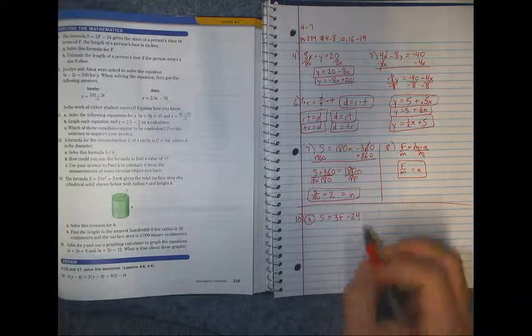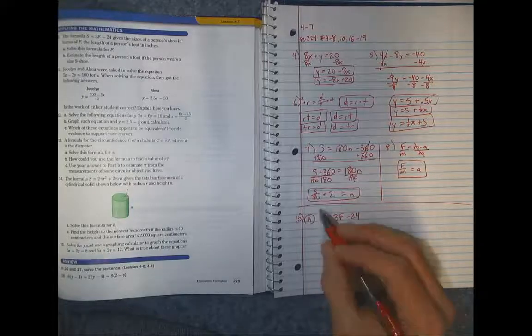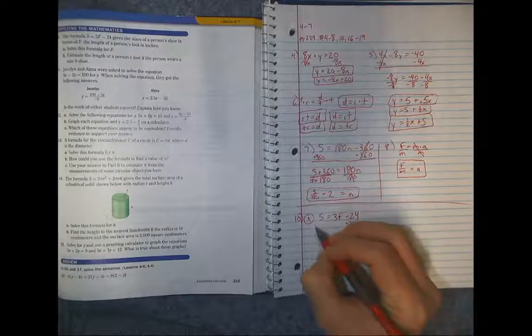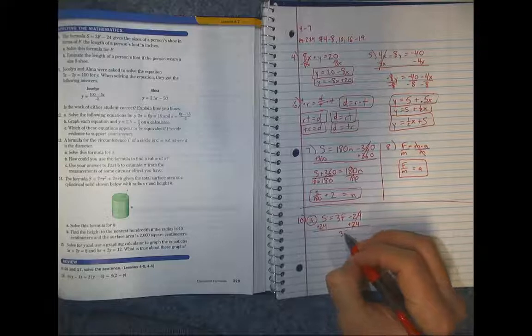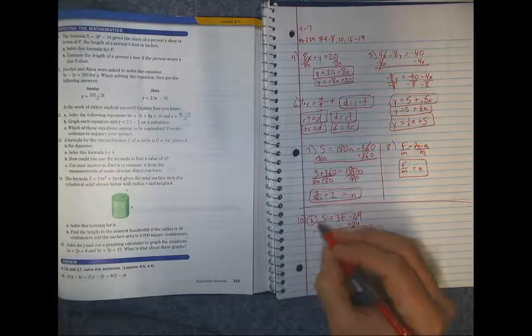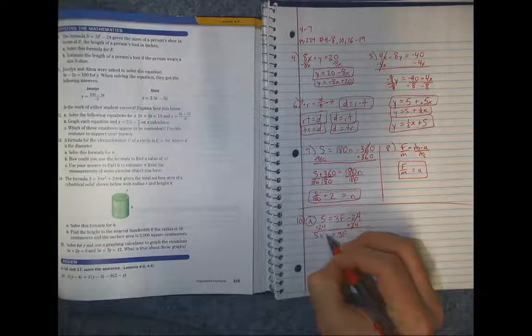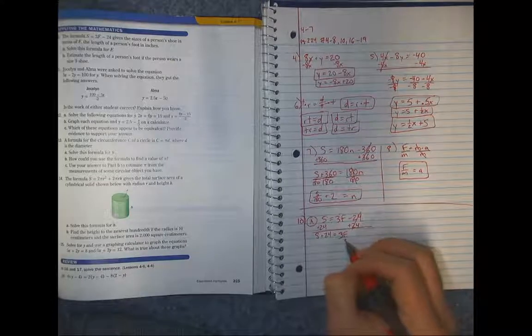All right, so we want to get f by itself. So again, imagine this is a number. I would add 24 to both sides and divide by 3. That's what I'm going to do. So add 24 to get f by itself. I now have 3f. I'll divide by that 3. And over here, I can't combine them. It's s and 24, so they stay separate. S plus 24. Now I'm going to divide by 3.